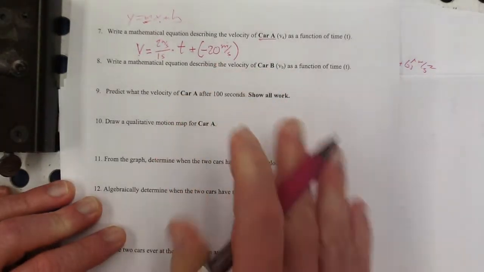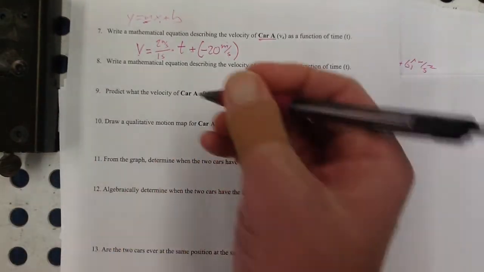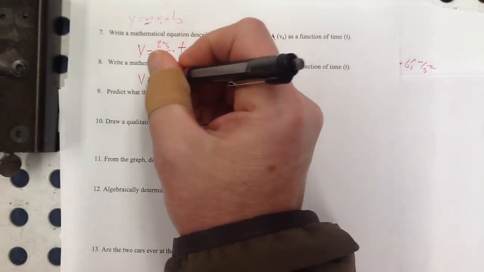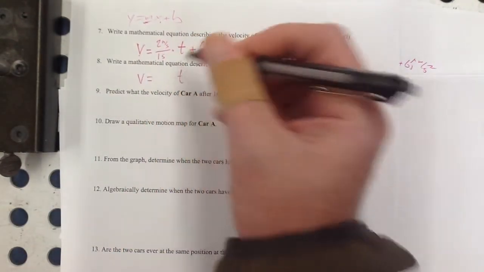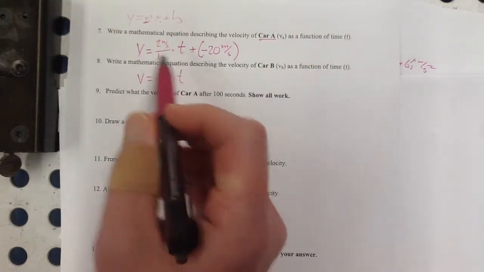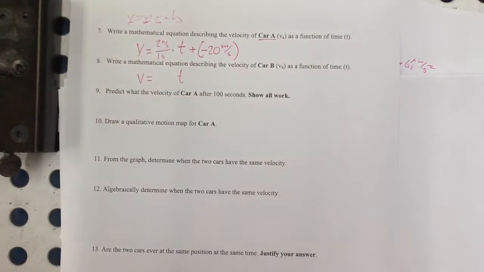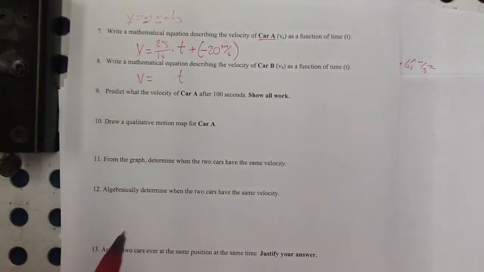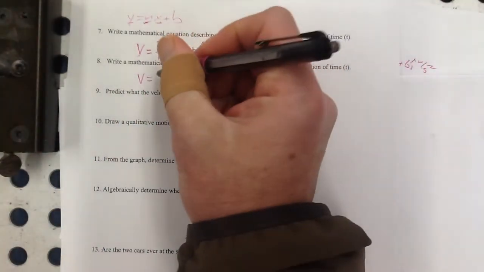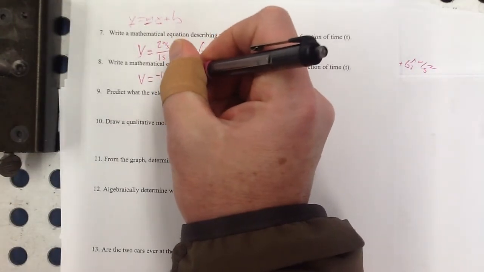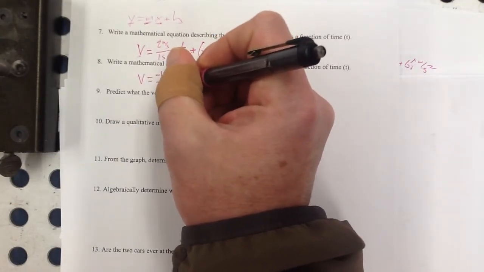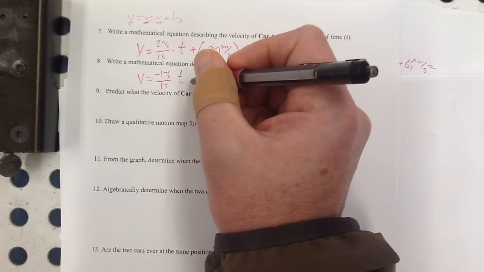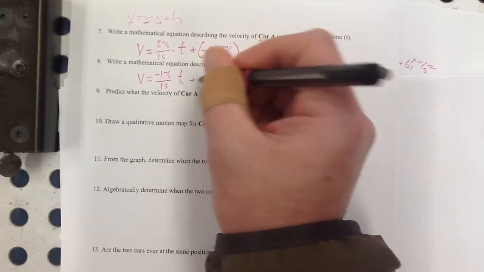Write a mathematical equation describing the velocity of car B, so same deal. Velocity equals, so these things are going to be the same, right? The v and the t, that's just like the y and the x are always there in all your equations for lines that you write in math class. So what was the slope of this one? It was negative 1 meters per second for every 1 second. And what was the starting velocity? It was 30.